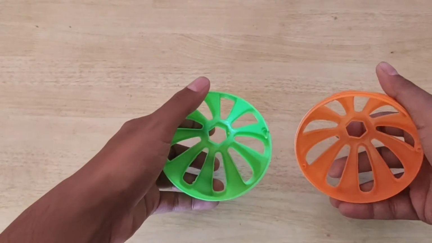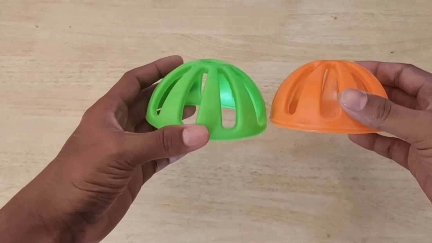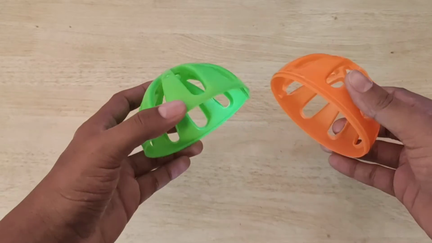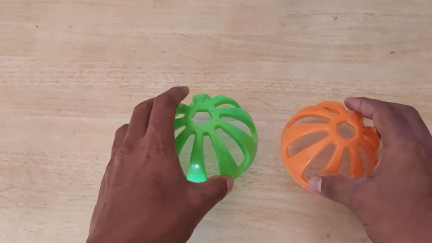This means, suppose this green part and this orange part, the shape of these two parts is the same. So you can call them the equal parts.